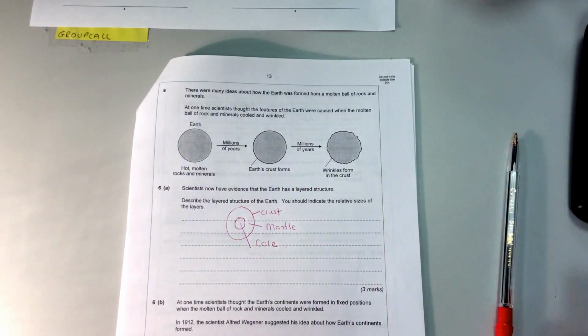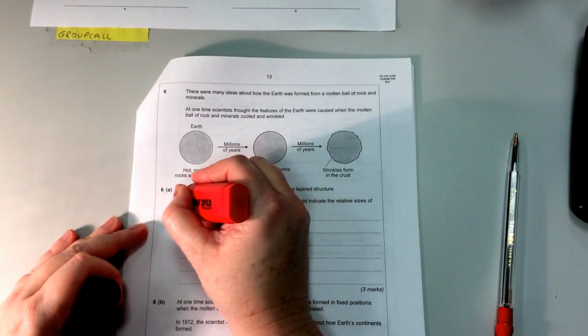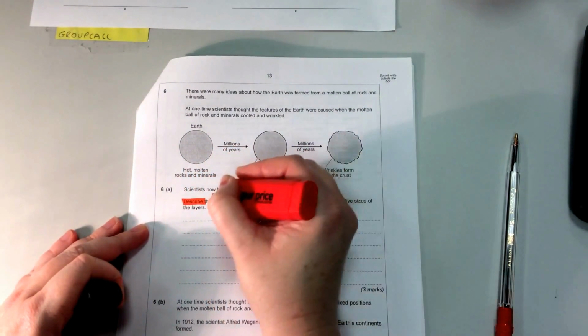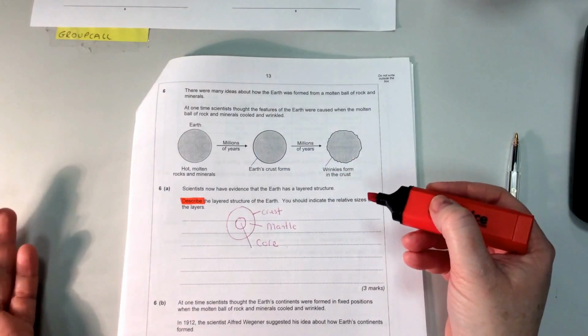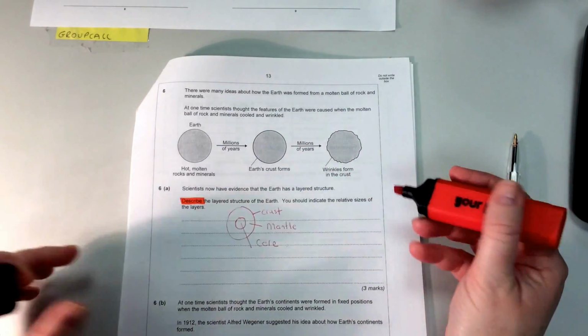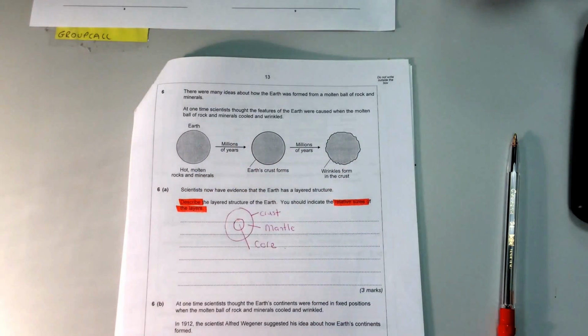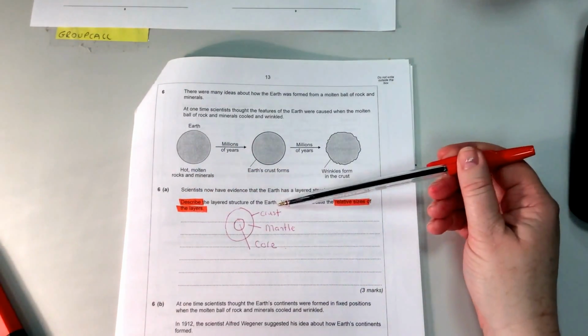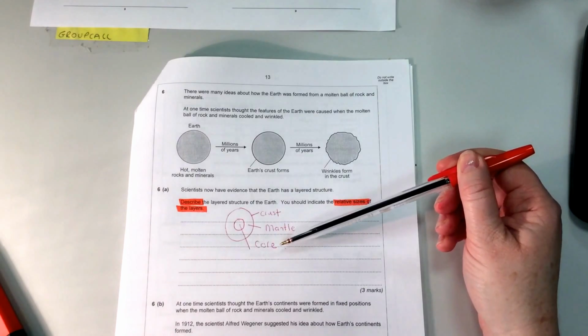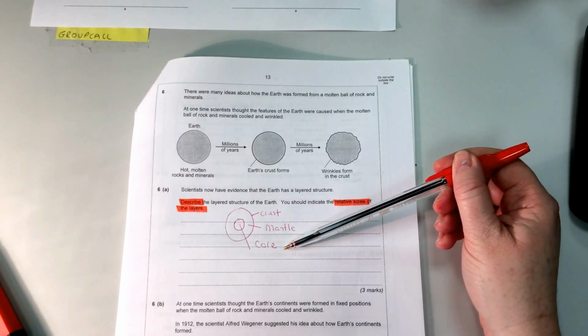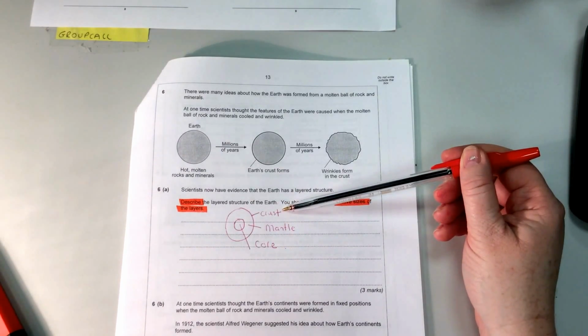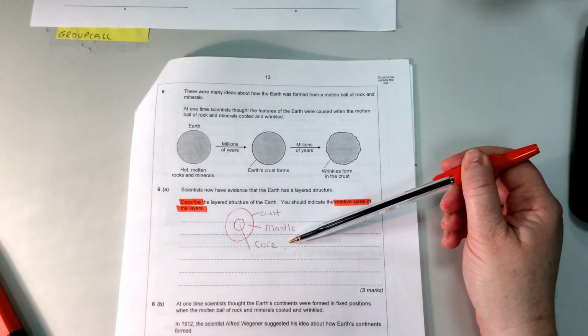So if we go back to the question again, here's that describe word again. Describe the layered structure. Well, I've got a diagram which does partially answer the question, and the relative sizes of the layers. So what's acceptable here? You should first say that there's the 3 main areas: the crust, mantle and the core. The positions of them, that the crust is the outside, then the mantle, and then the core, which is your 2nd mark.